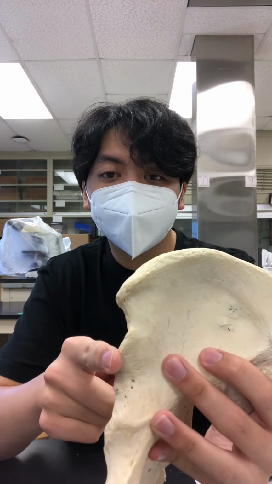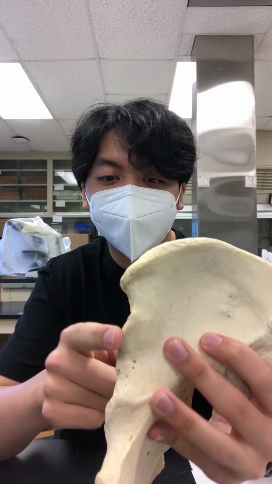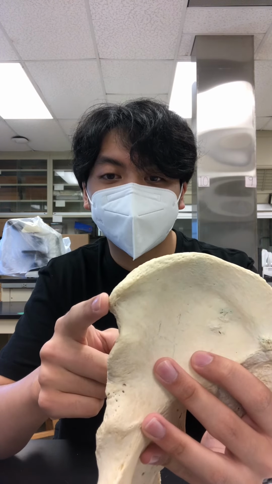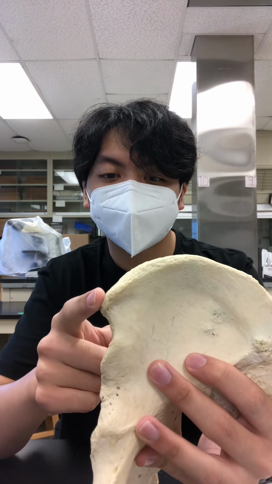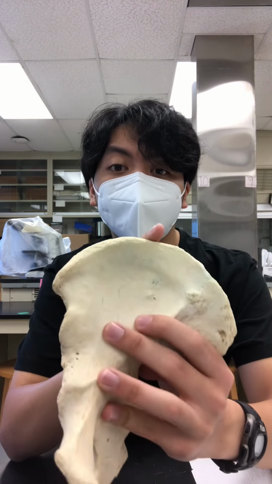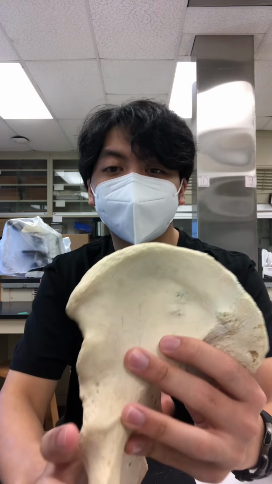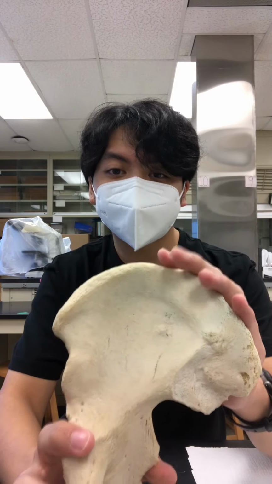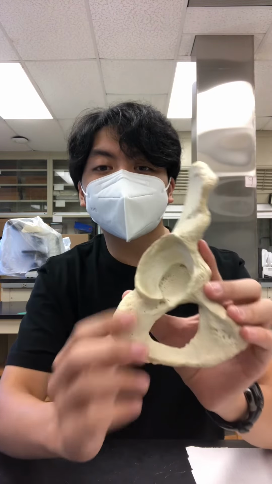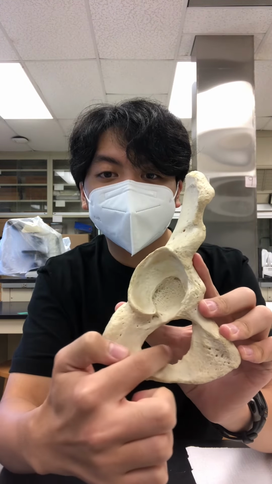So because this is on the bottom, this would be the anterior inferior iliac spine. And this would be the anterior superior iliac spine, because this is up top. And if we follow that back up to the top, we're right back to where we started with the iliac crest. Okay?